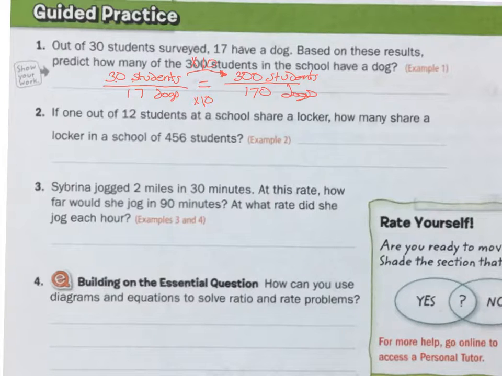It says, how many of the 300 students in the school have a dog? 170 would have a dog. Okay. Now, let's look at number 2.